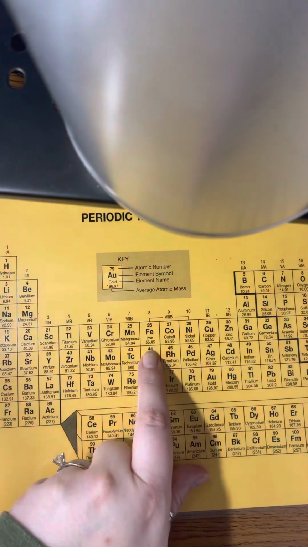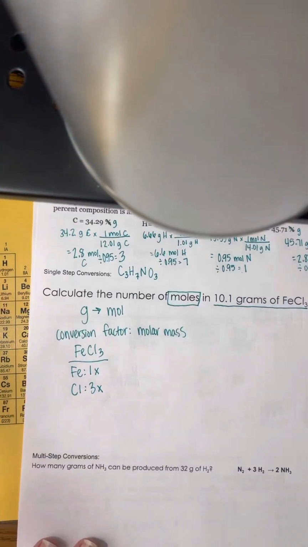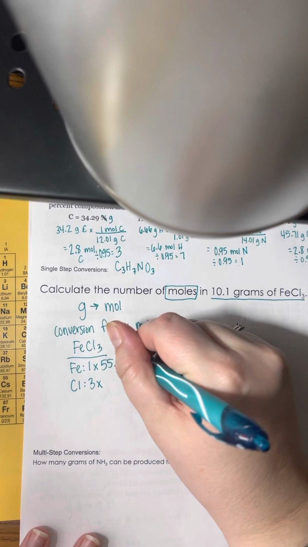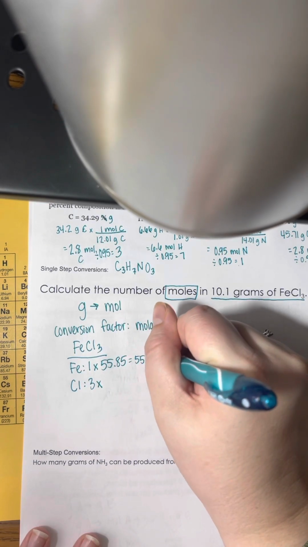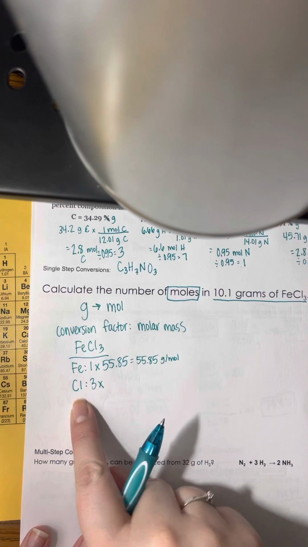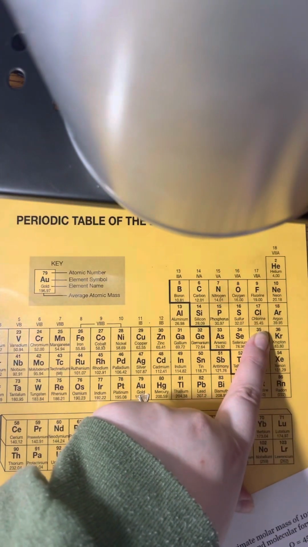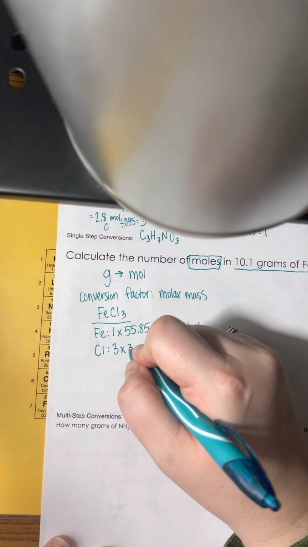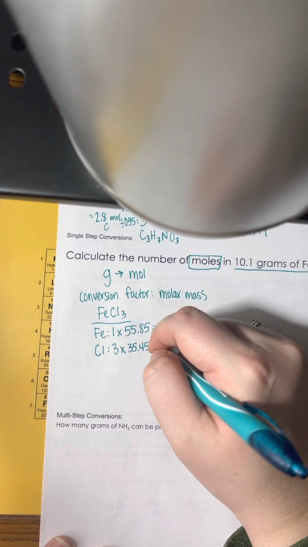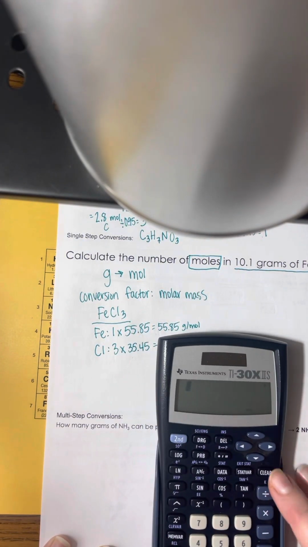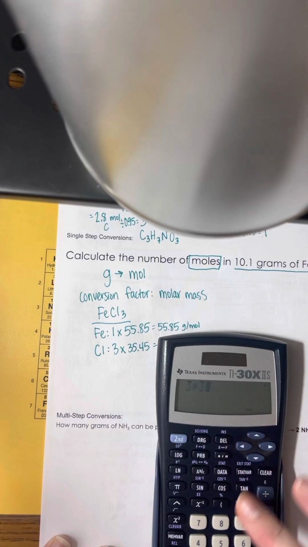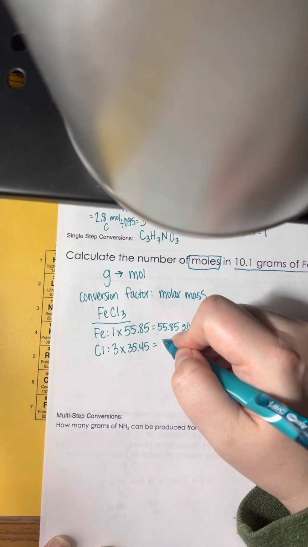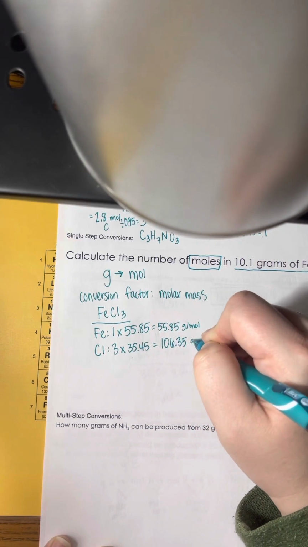Fe, the molar mass is right here, 55.85. Okay, and then chlorine is over here, and it is 35.45. So we'll take our calculator here, 3 times 35.45, and this is 106.35. And that's grams per mole.